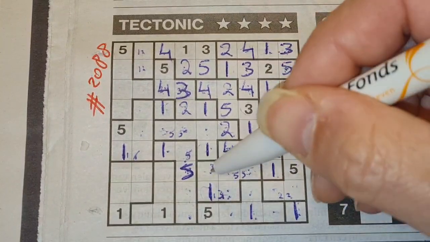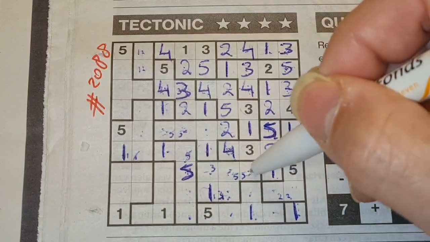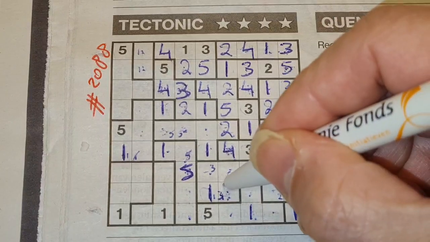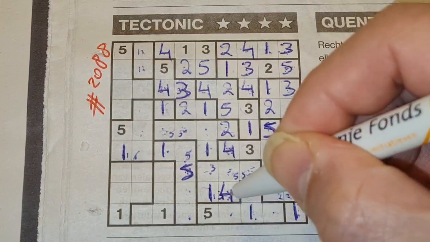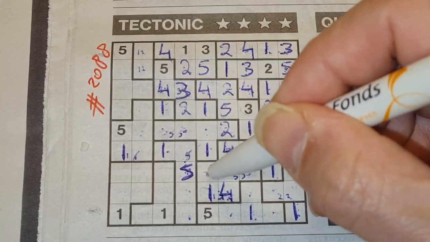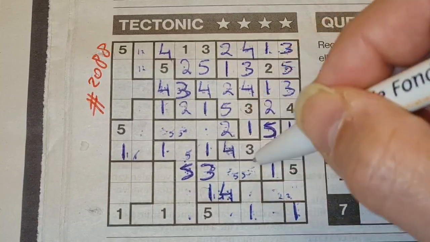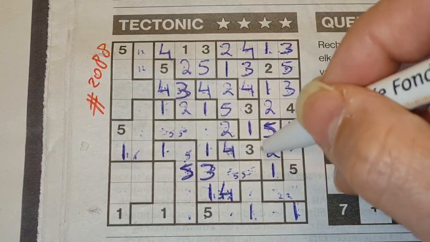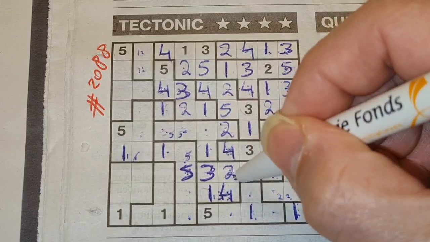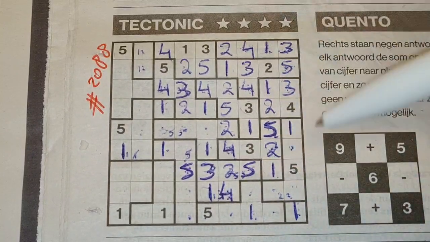Now we have a 4 here, so those 3 boxes cannot be a 4, so 1 box left for the 4 should be here. And I've eliminated the 3, so the 3 goes there. 2 numbers left, the 5 and the 2. We have a 2 there, so no 2 there. 2 should be here, and the 5 goes there.